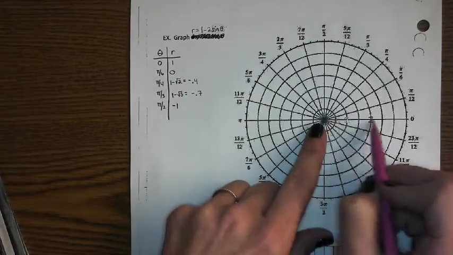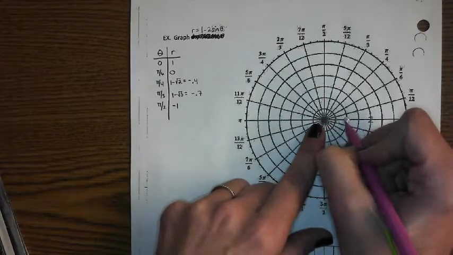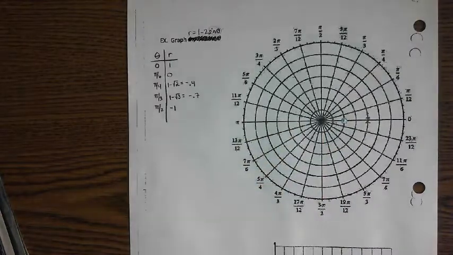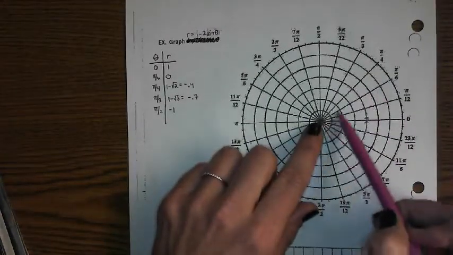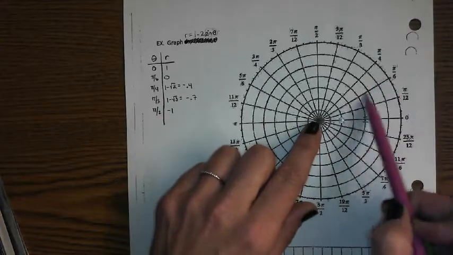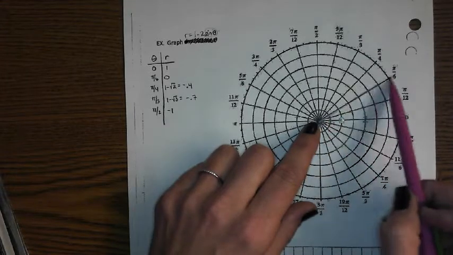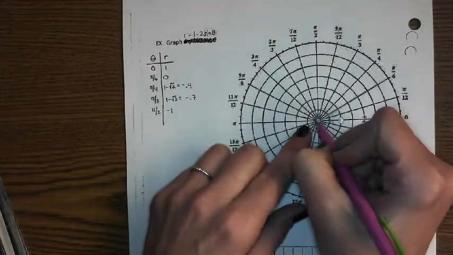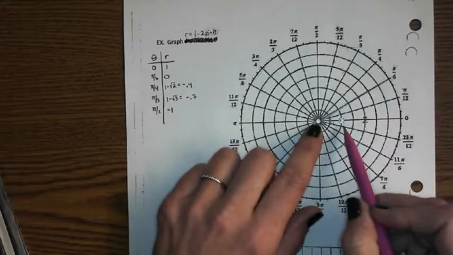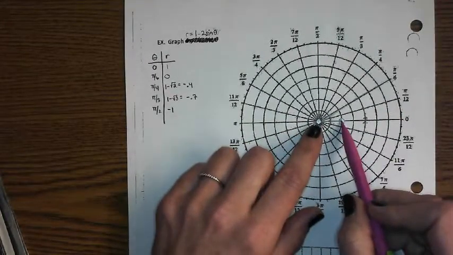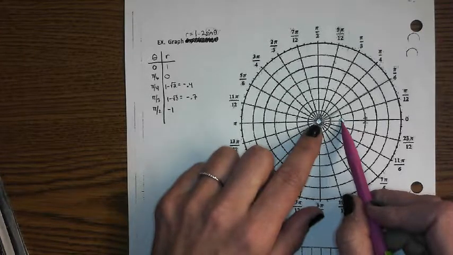So a theta of 0 and a radius of 1 would be right there. A theta of pi over 6 paired with a radius of 0 is going to be a point that's where? At the origin. Pi over 6 with a radius of 0 is going to be right here. Now this is going to be the tricky part. How do I connect these points? It's not going to be with a straight line. Liam? Yes. That's one way of looking at it.